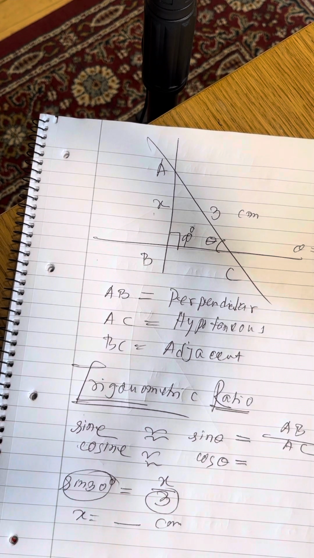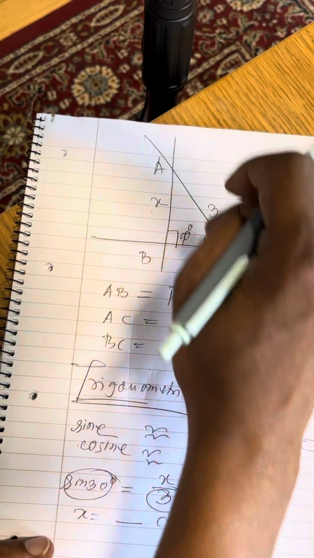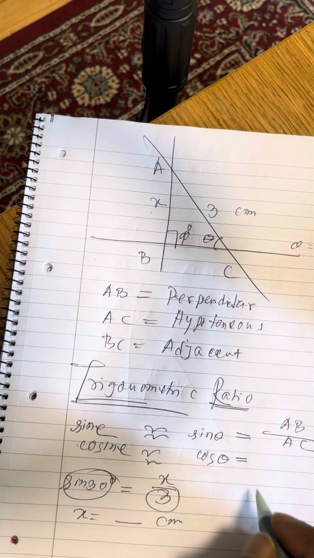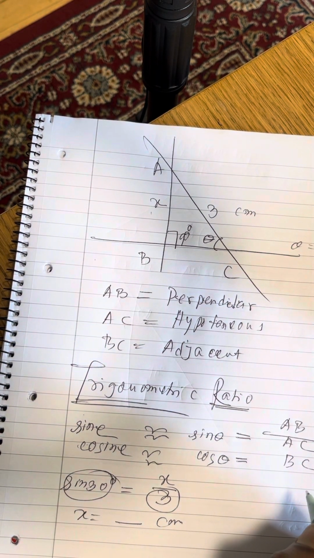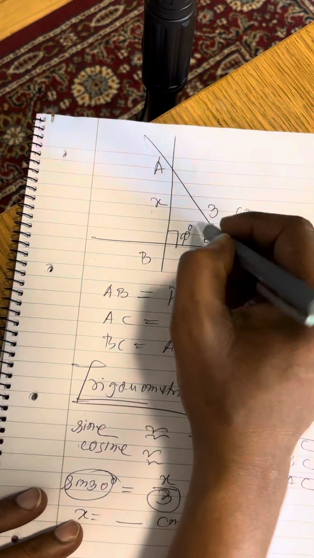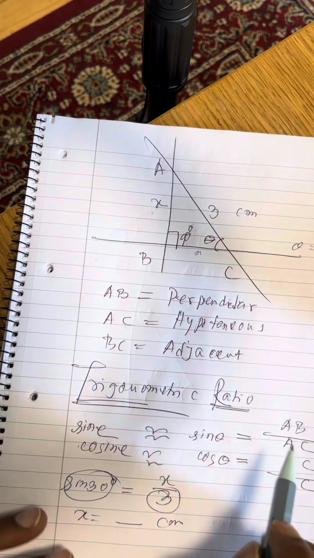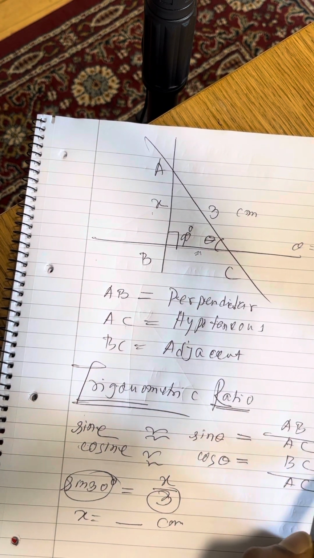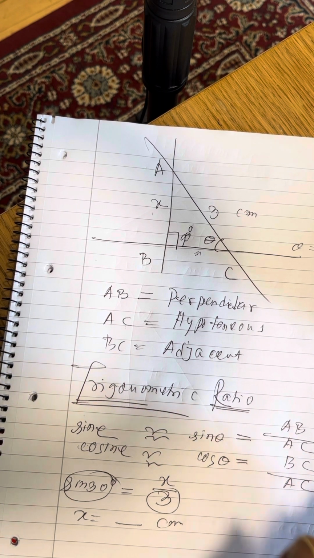Cos theta, the definition of cos theta is equal to adjacent by hypotenuse. Adjacent is BC and hypotenuse is AC. Right? On some occasions, maybe you want to know this, or you want to know this, you have been given this. Actually here, there are 3 parameters. If 2 are given, you can easily calculate the third one.